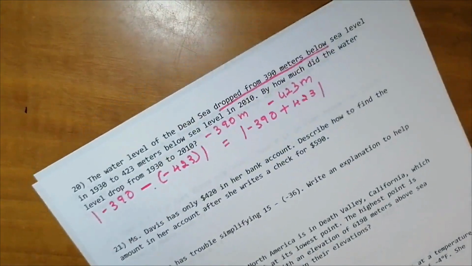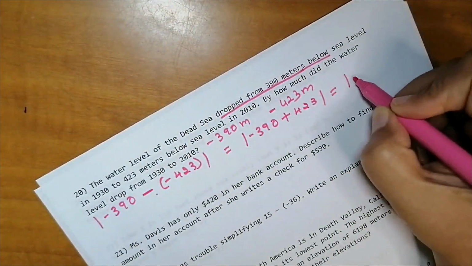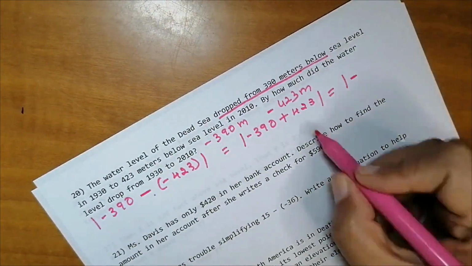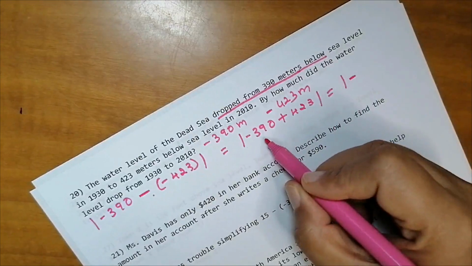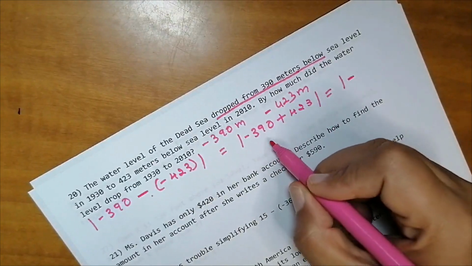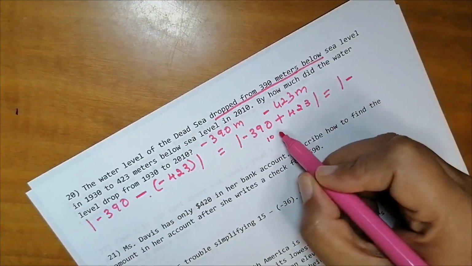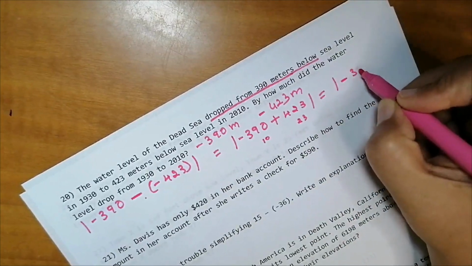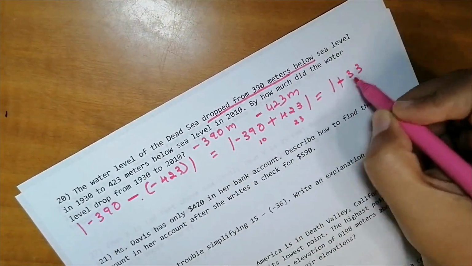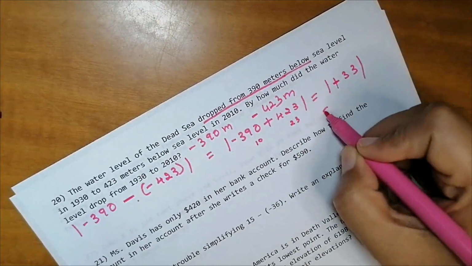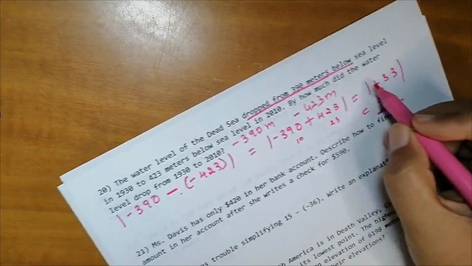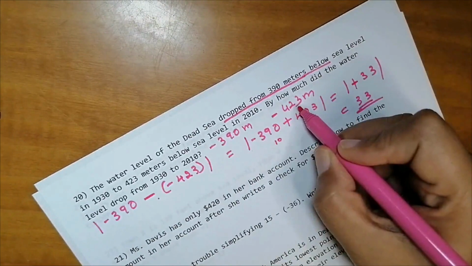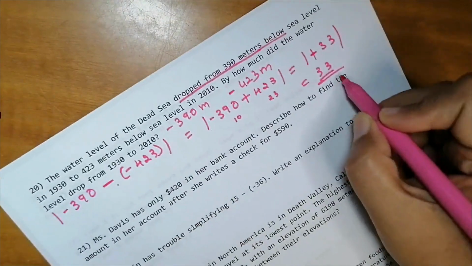Which is equal to the absolute value of, how much is this? Can you tell me orally? This is 423, and this is 390, right? So 390 plus 10 gives us 400, right? And then 400 to 423 is 23 more. So this is 33. This is plus 33, right? Because this is a larger number, which is equal to 33. So the drop has been of 33 meters, okay? From 390 to 423 it has gone, right? So the drop has been of 33 meters.